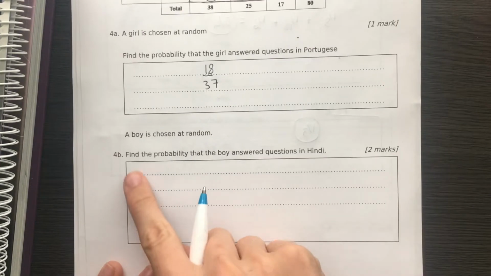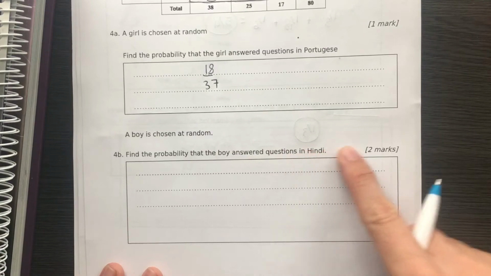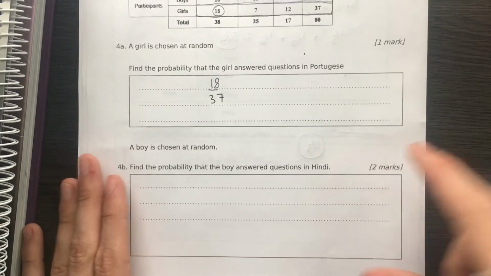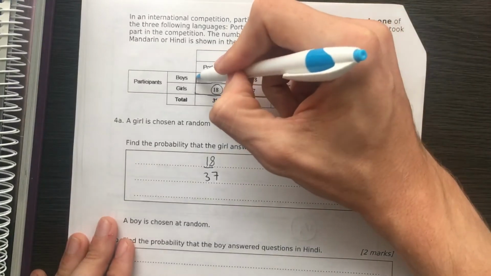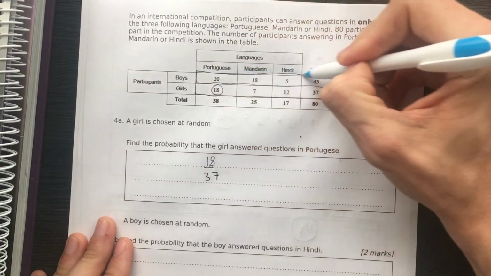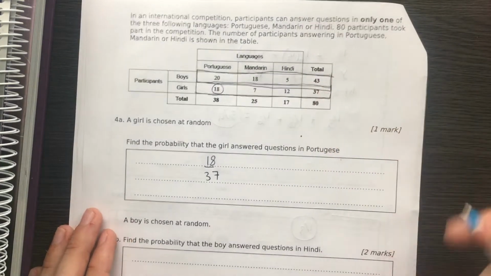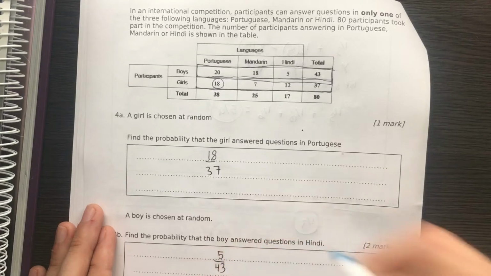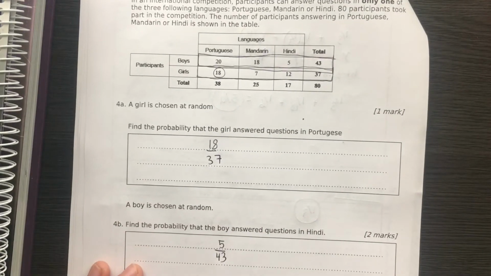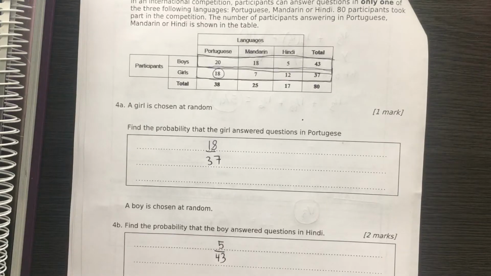Now, for B here, find the probability that the boy answered questions in Hindi. So here we're worried about boys. So we're going to be looking at this row right here. And out of those 43 boys, the amount that spoke Hindi was 43. So those two were just some straight up conditional probability.